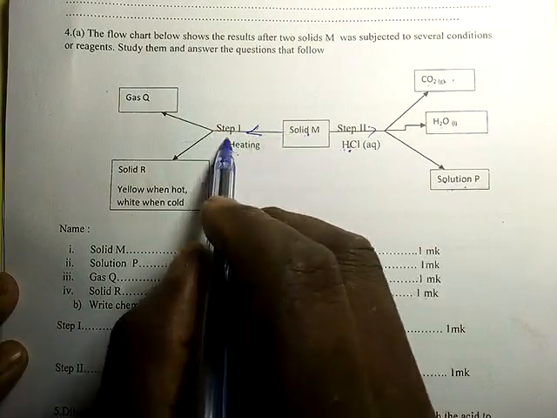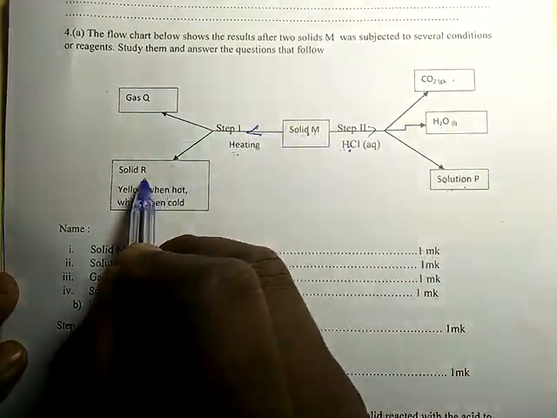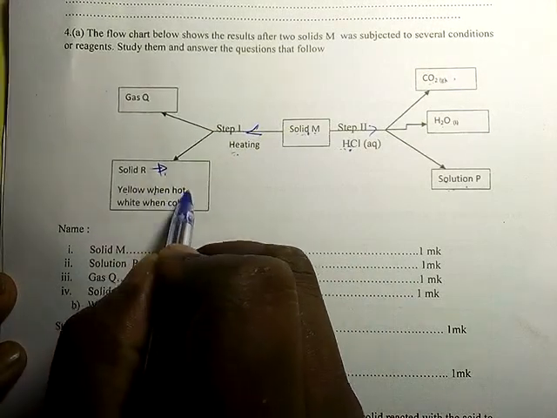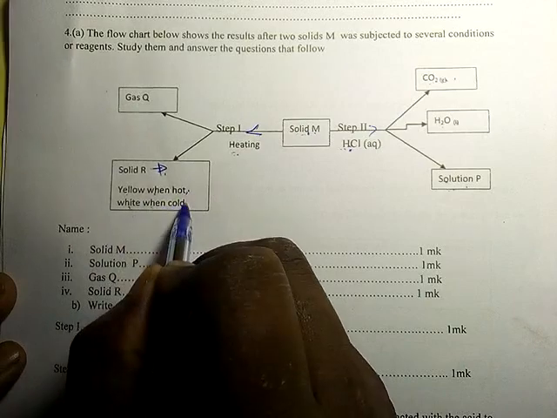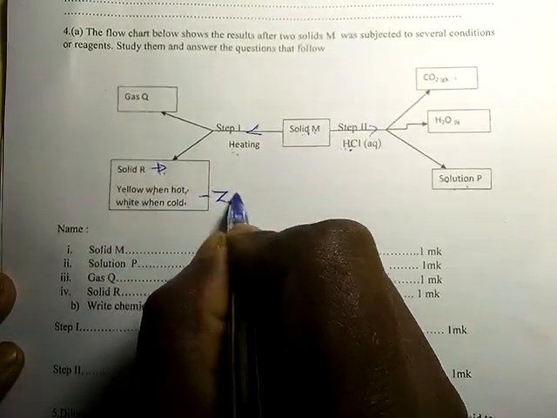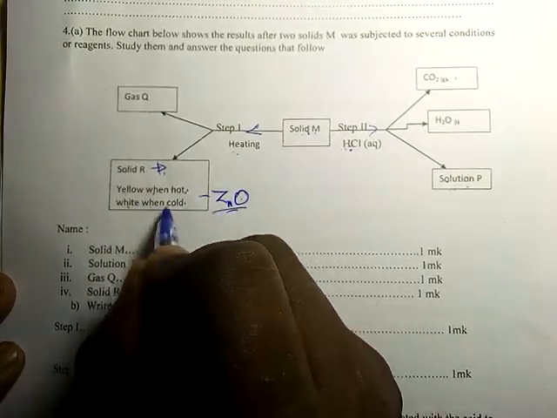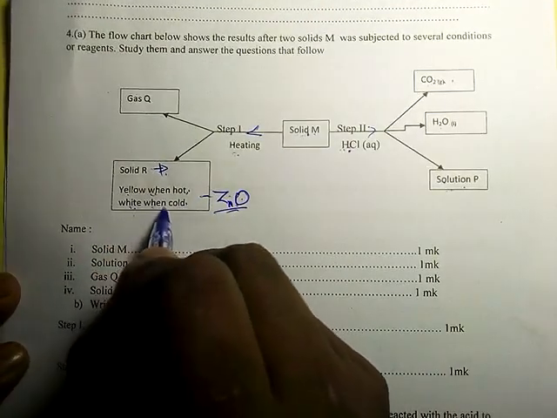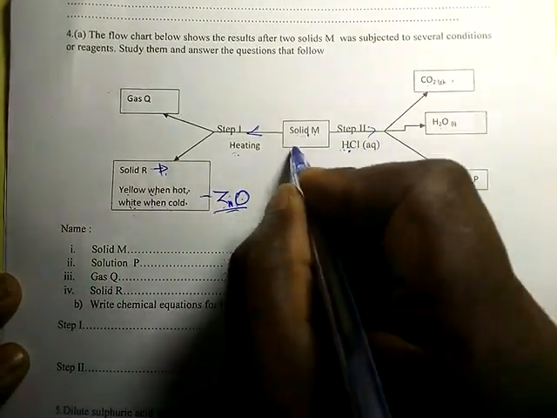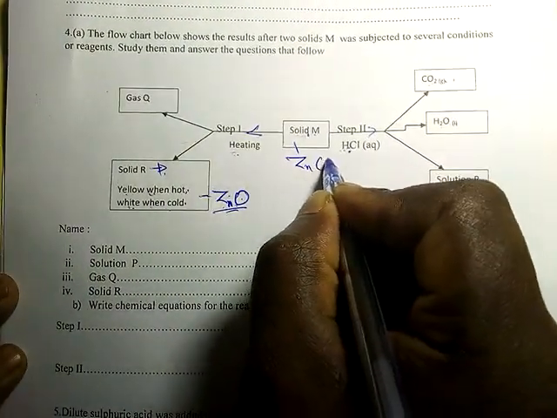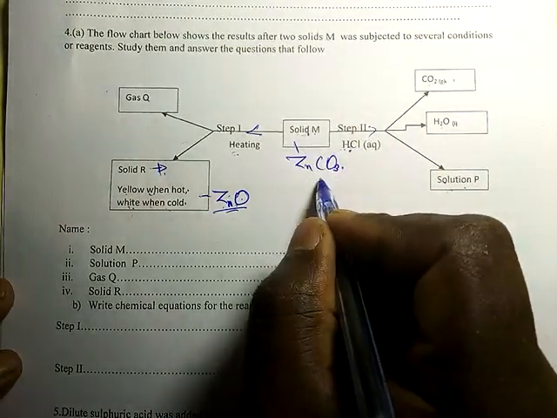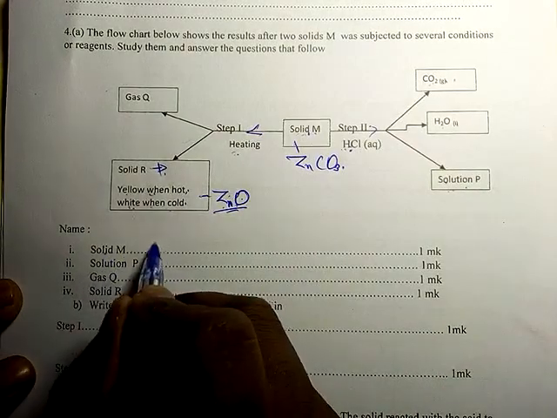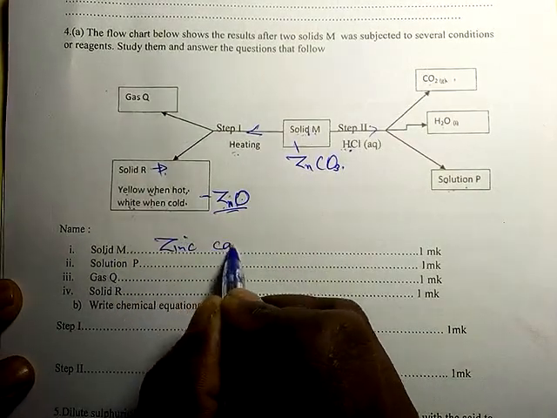And then on heating solid M, it gives you a solid R. The characteristics of solid R: it is yellow when hot and white when cold, and that one is zinc oxide. Only zinc oxide will behave like this. Zinc oxide is yellow when hot and white when cold. So if this is zinc oxide, then it means this one is zinc carbonate. So that's how you analyze the equation. So solid M is zinc carbonate.